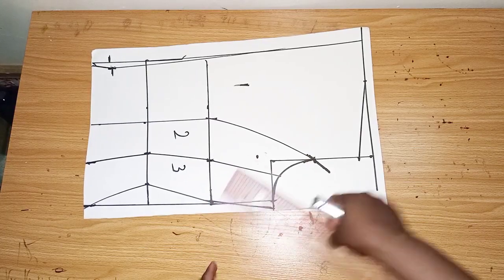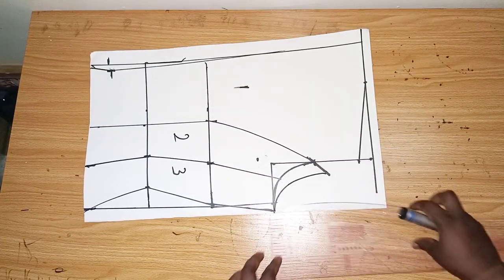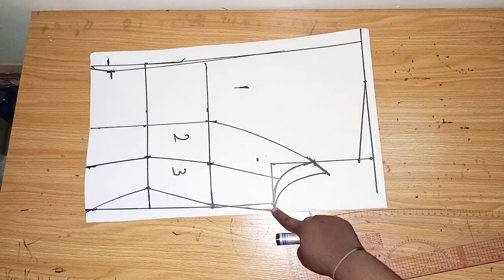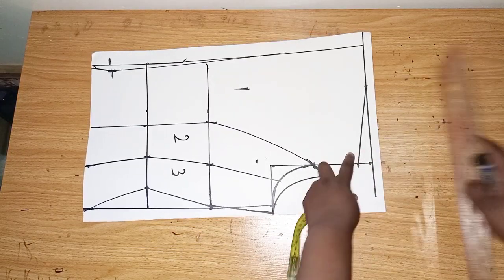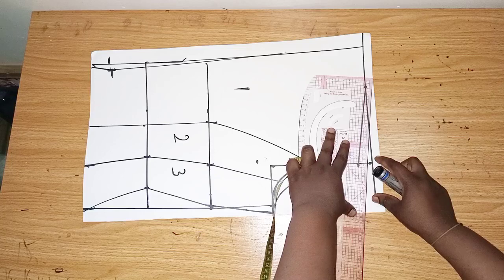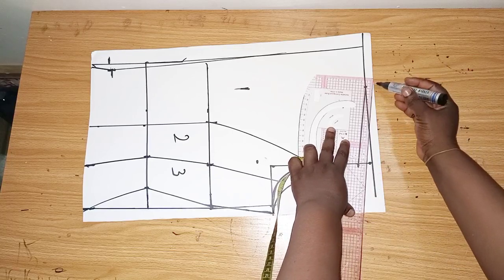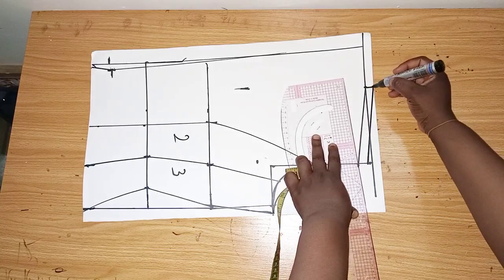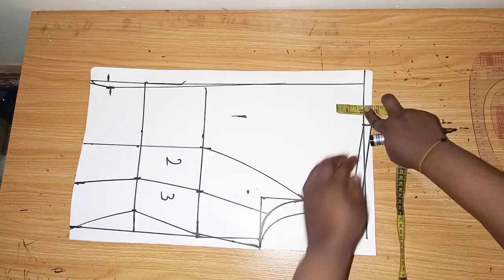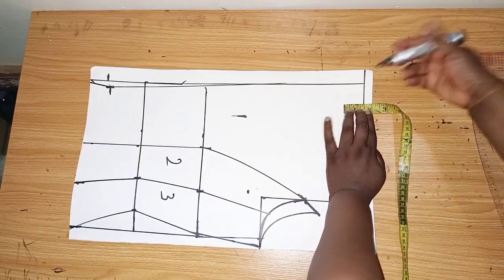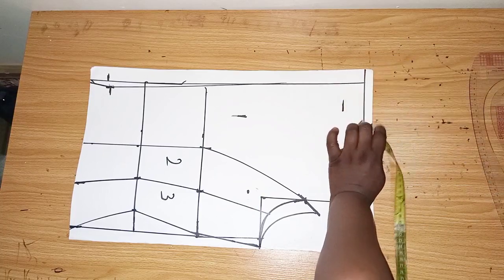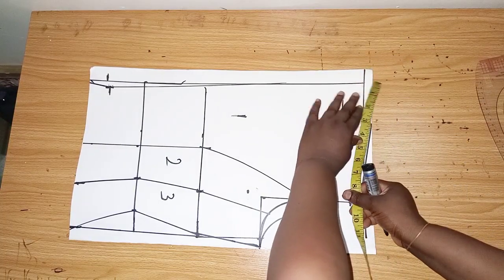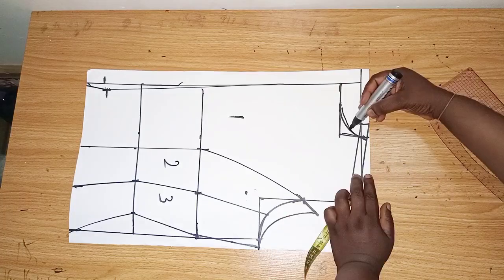Then we are going to reconnect our armhole. It's better you have more than enough. You can always trim it out. Then on the shoulder line, we'll move our 1 inch for the shoulder joining. For the back neckline, you just determine what you want. So I'll be using 1.5. Then for the width, I'll be using 4 inches.